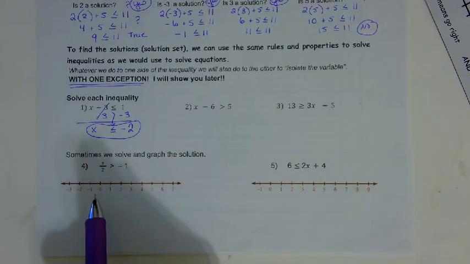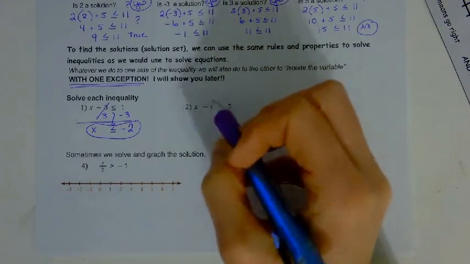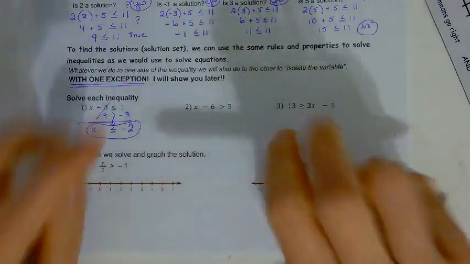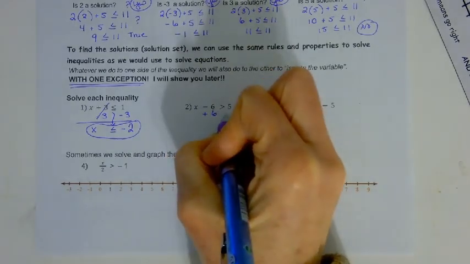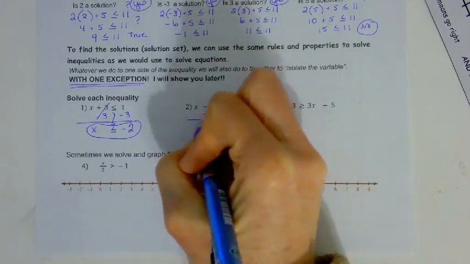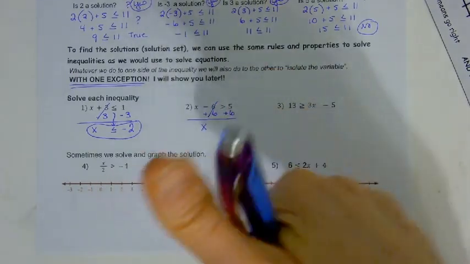All right, number 2. Let's solve this for x. We're going to add 6 because you see that we're subtracting it. So we're going to add it to both sides. And that's going to get rid of that. And we get x all by itself, which is what we want.